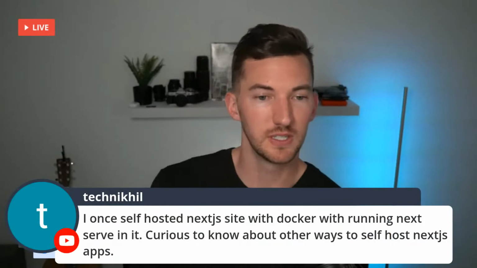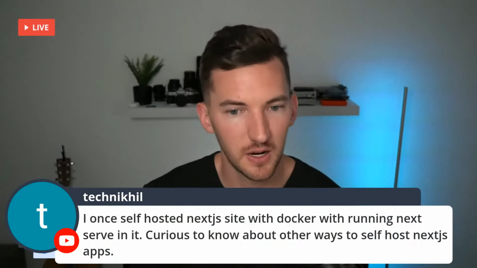I once self-hosted a Next.js site with Docker. Curious to know other ways to self-host Next.js apps. So there's really 2 ways to self-host Next.js applications. You can either run a node server, so deploy anywhere that has a server, and you just run next start to start your application, and it's pretty much as simple as that. Everything will work out of the box.